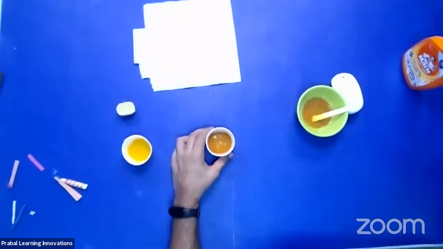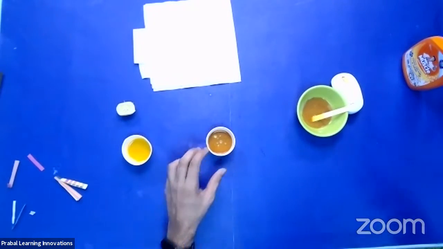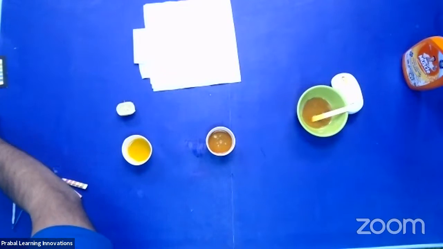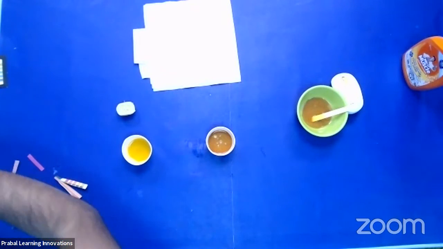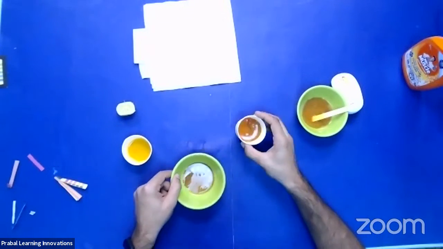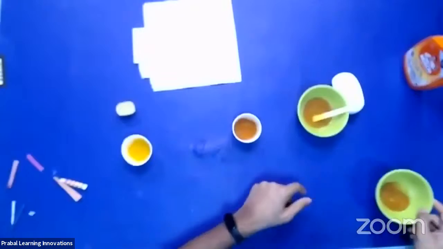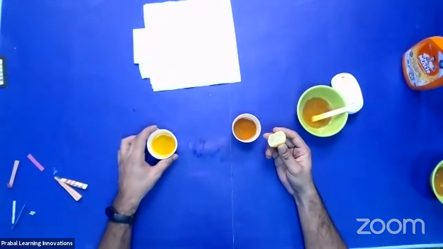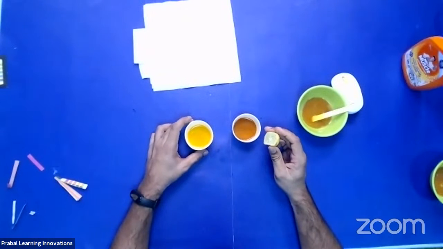Before that, let's take 2 different cups. Let's pour a little bit into this. Now we have a red solution, which is basic in nature. Let's add an acid to check if this base is getting neutralized.